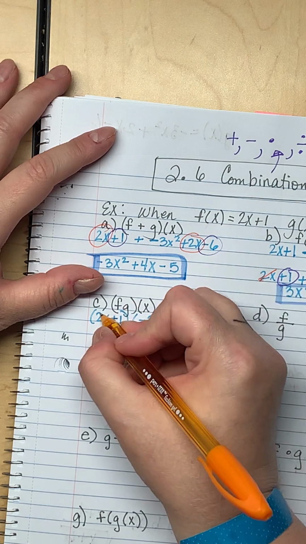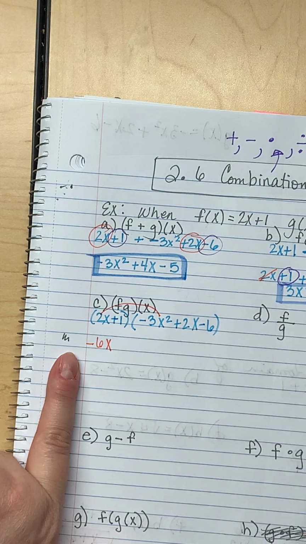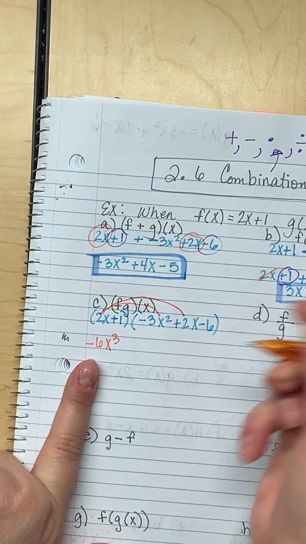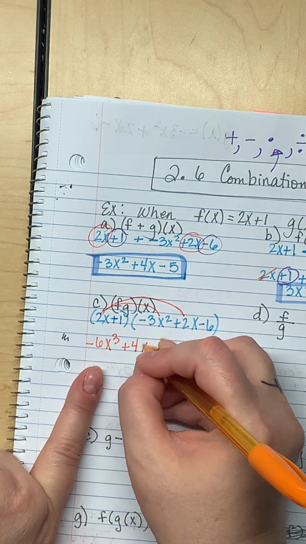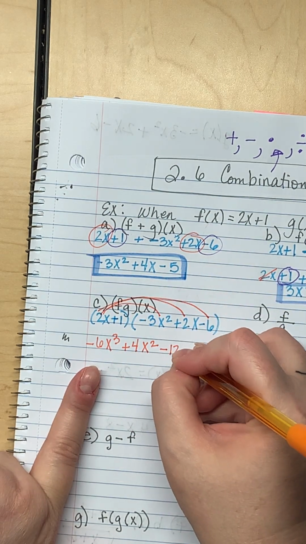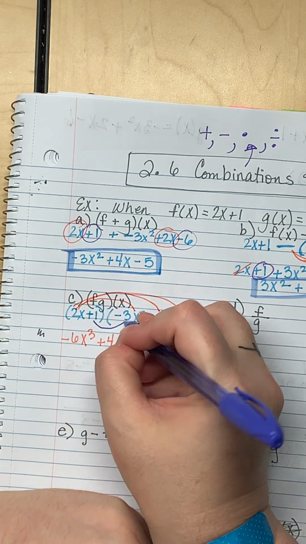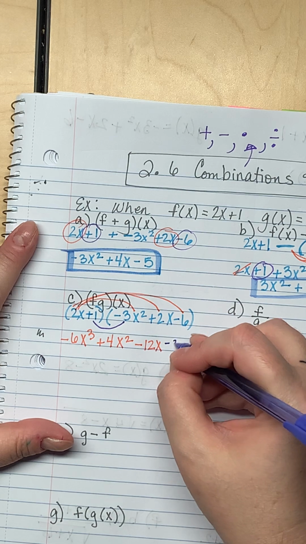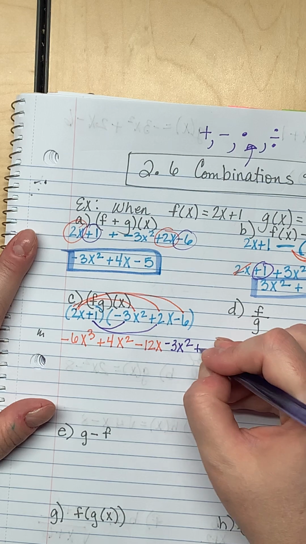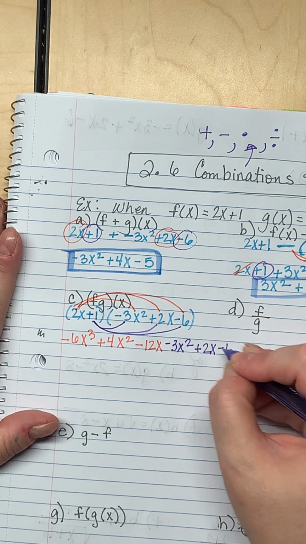Let's go. 2x times negative 3x squared makes negative 6x to the exponent 3. 2x times 2x is a positive 4x squared. 2x times negative 6 is negative 12x. Oh gosh, I'm running out of room. For the next one, 1 times negative 3x squared is negative 3x squared. 1 times 2x is positive 2x. 1 times negative 6 is a big fat minus 6.